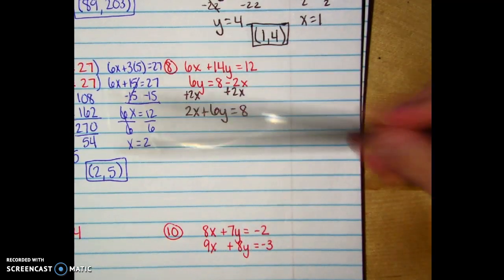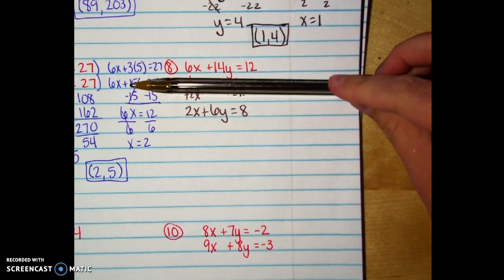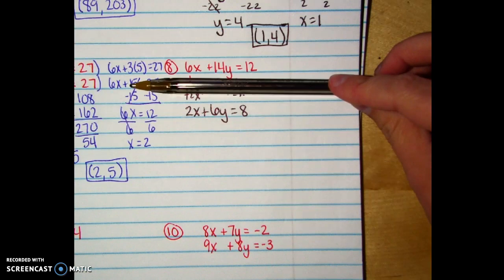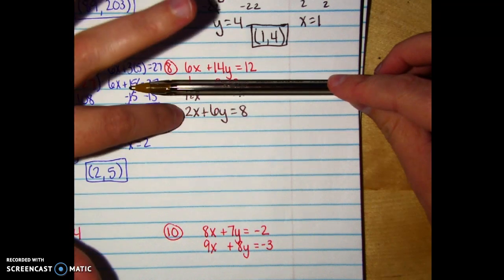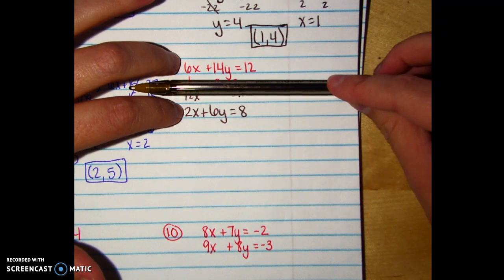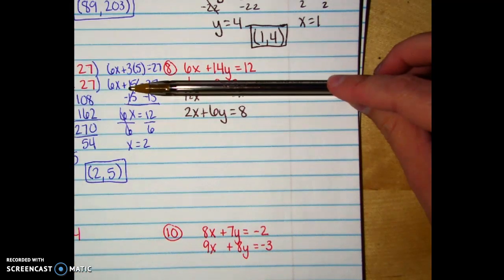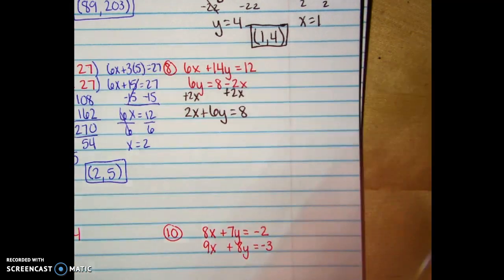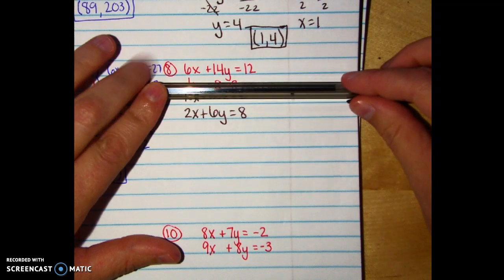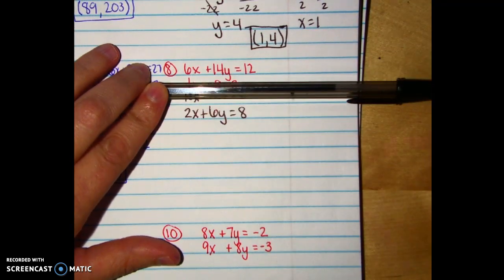You can kind of forget about this equation for a minute. And if you look at these two, they don't have any opposites, so you're going to also have to multiply to make opposites. I would multiply the top by 2 and the bottom by 6, just to make those two opposites. But one of those has to be negative. So it doesn't matter which one you do as negative. Or actually, another thing you could do, I just saw this, 2 goes into 6 3 times.